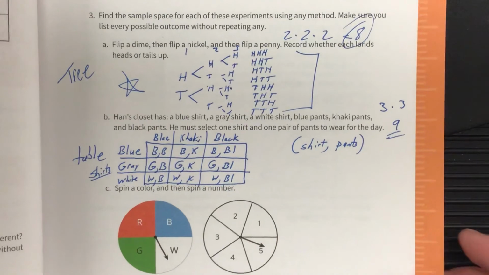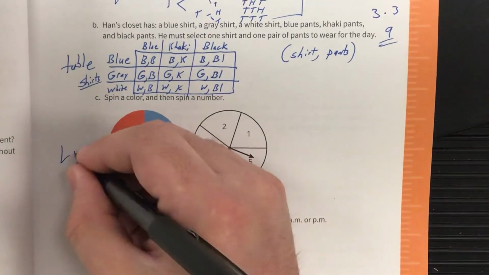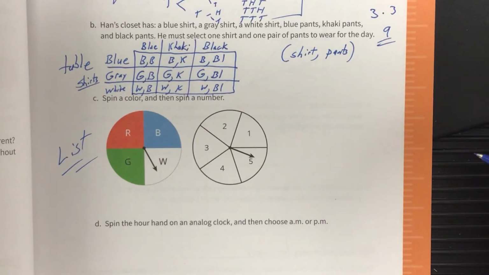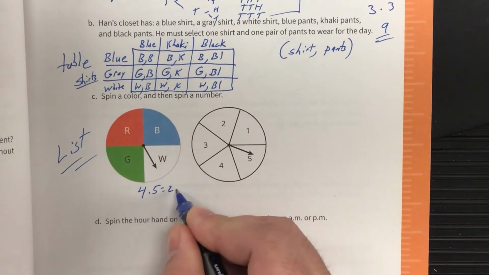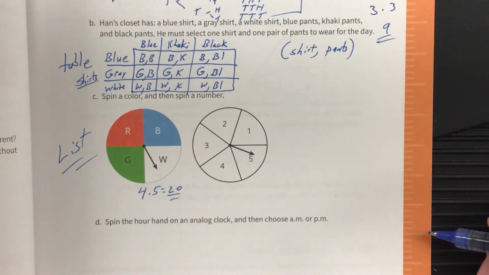Next one, spinning a color and then spinning a number. Let's just do a list on this one. How many options should we have? 20. How'd you get that, Jonas? 4 on the first spinner and 5 on the second spinner, and then I multiplied it. 4 options, 5 options, absolutely.